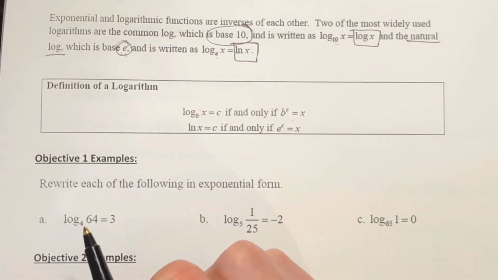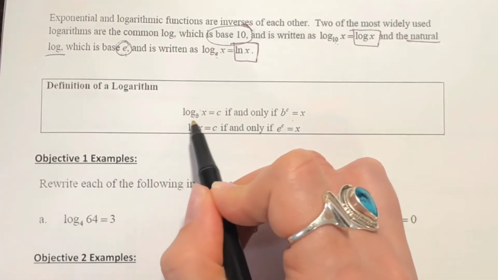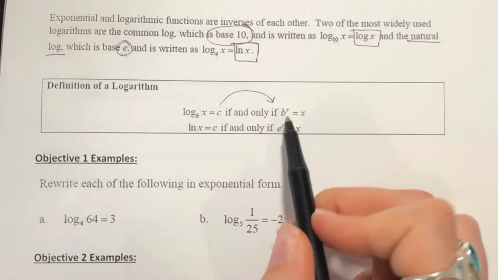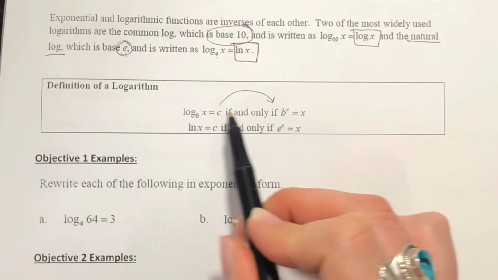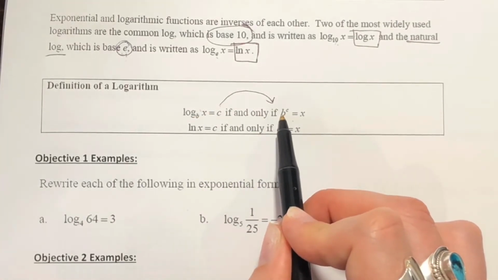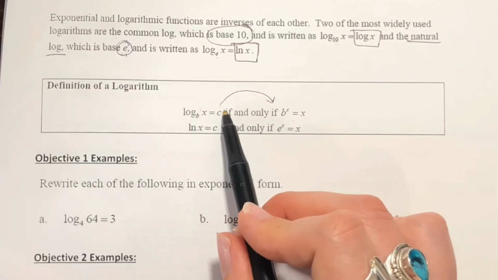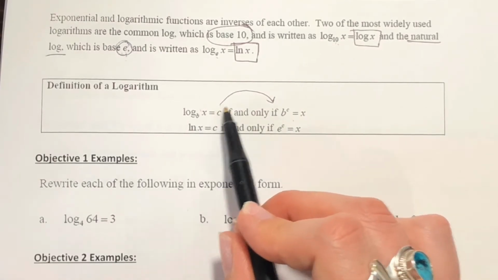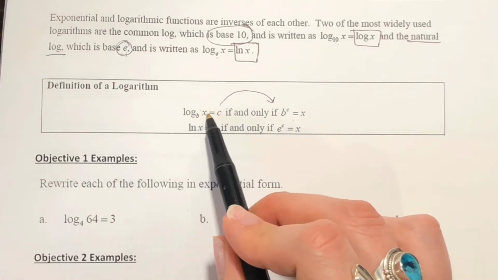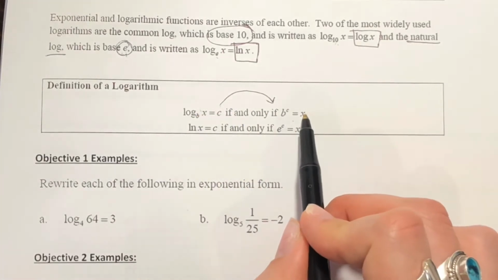So that's how you would read it. If this is my logarithm, I can switch it into the exponential format by writing it like this. So whatever my base is going to stay the base in my exponential. But then this c that we're equal to over here becomes the exponent. And whatever x was inside the log is what it's going to be equal to.